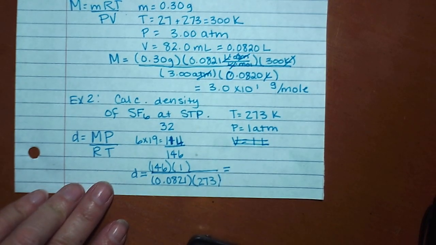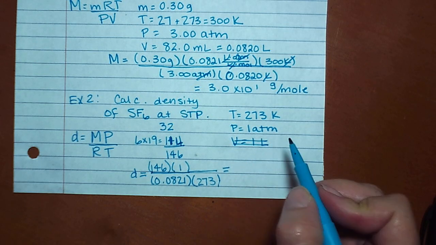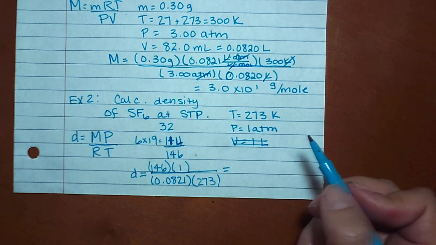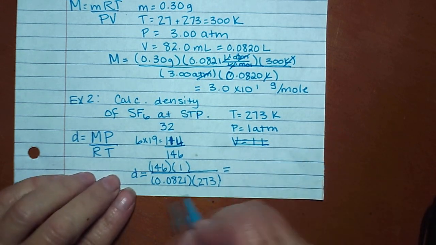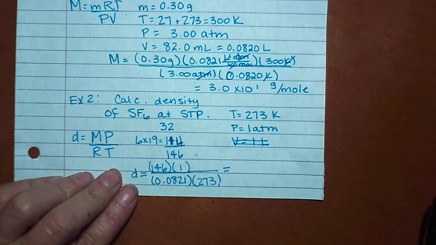Okay, now I'm going to do my calculator. 146 times 1 divided by 0.0821 divided by 273 equals 6.51. The 1 atm is a count. It's like at standard pressure, so it's 1. So I get 3 digits. So 6.51.